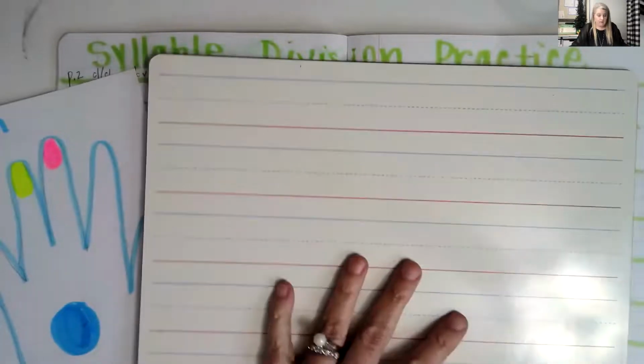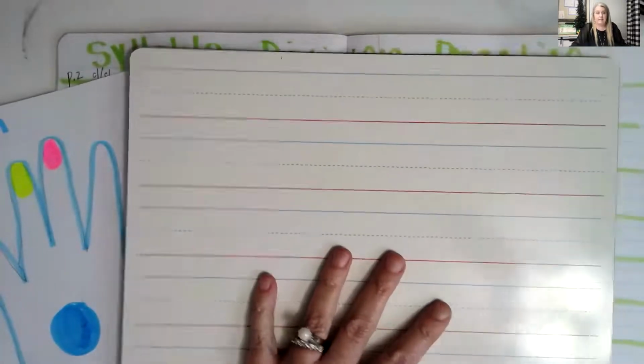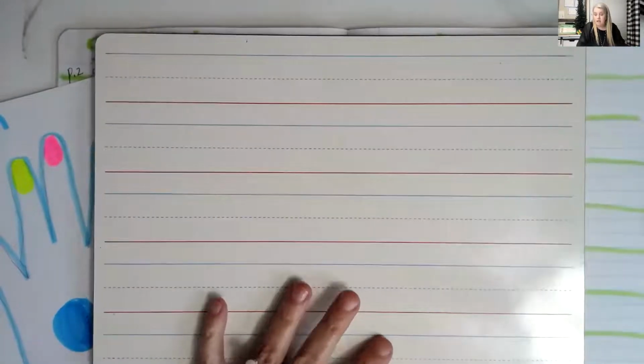So let me go and share my camera with you, my document camera, and you can see how I go about my sentence dictation. So basically I say a sentence, I have the students repeat the sentence, and we draw a line for each word in the sentence.